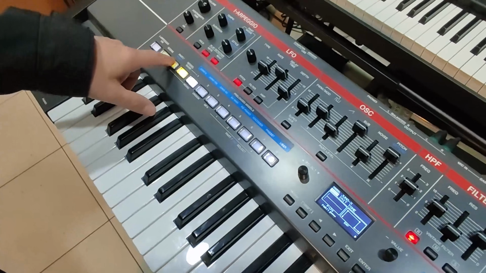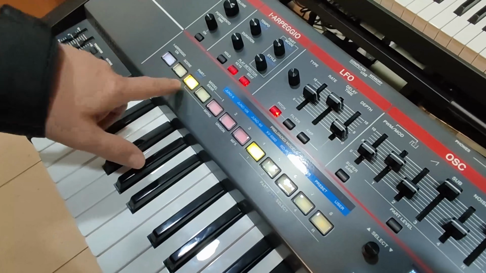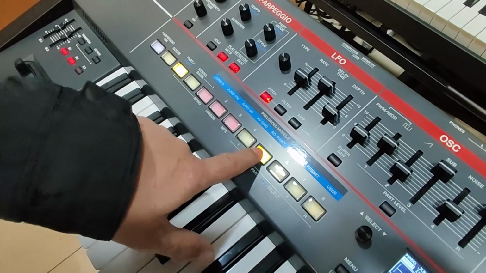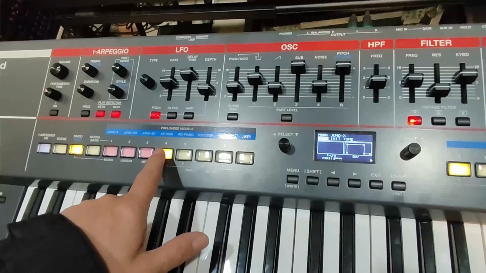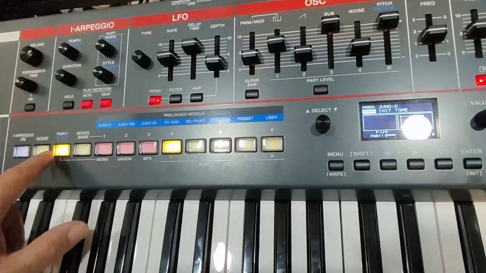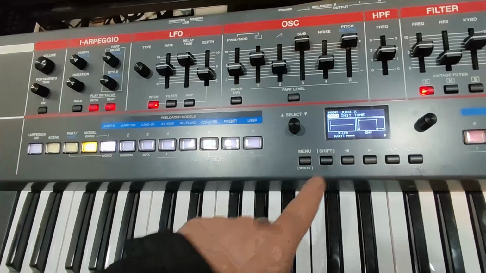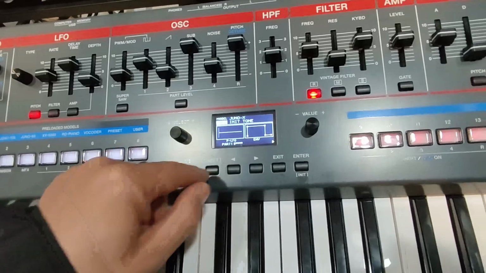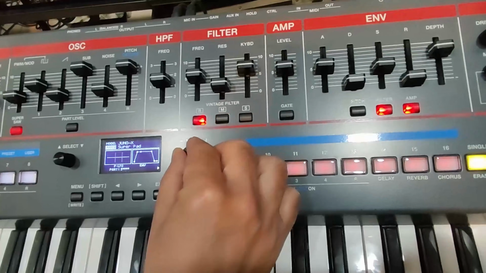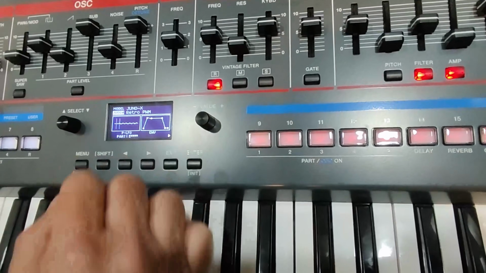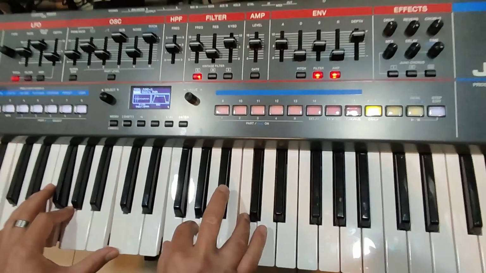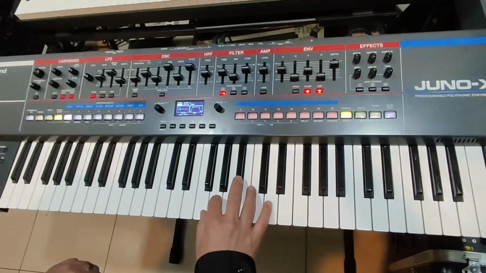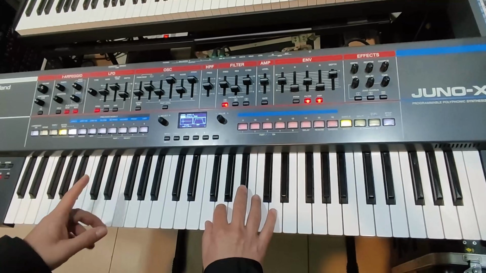As you can see, here we have the Part button. Let's press it and then choose which part we're going to operate on. Let's choose Part 1. After I have selected the part, I can likewise press the Model button so that I can select the model to work with for the selected part. We choose the Juno-X model and select the Retro PWM sound.